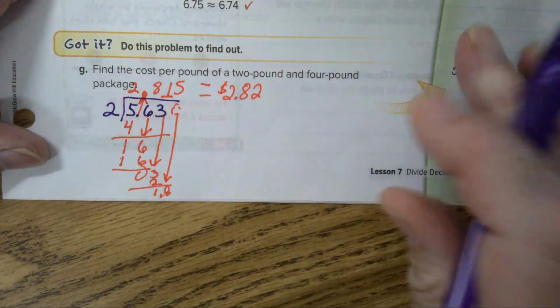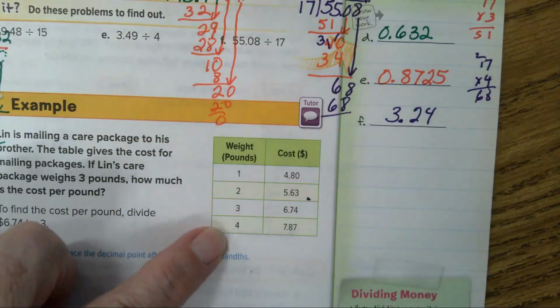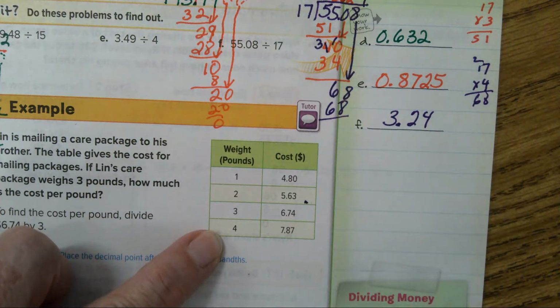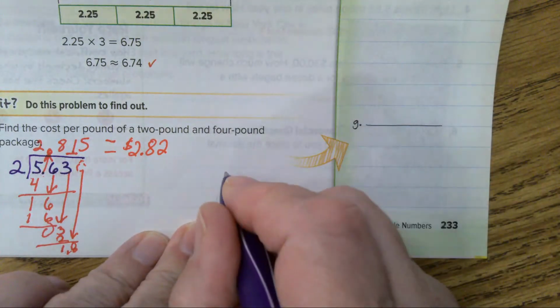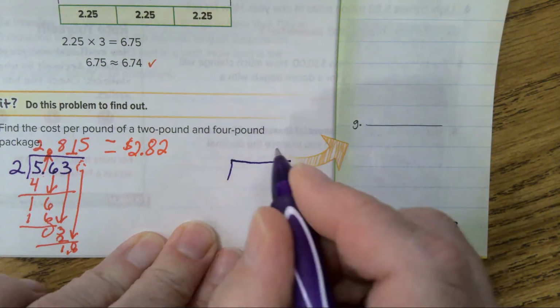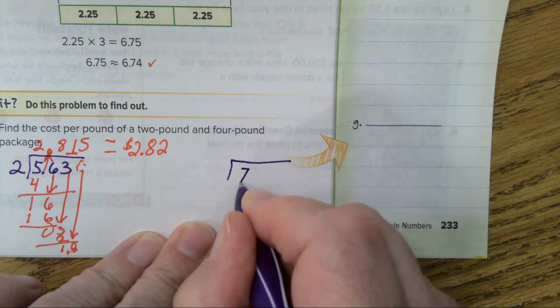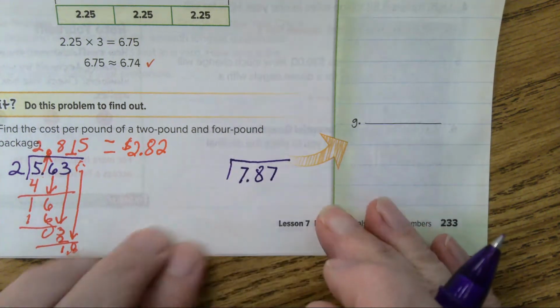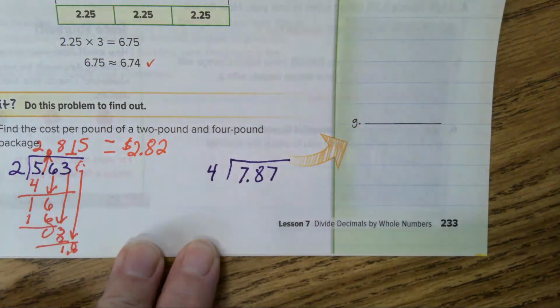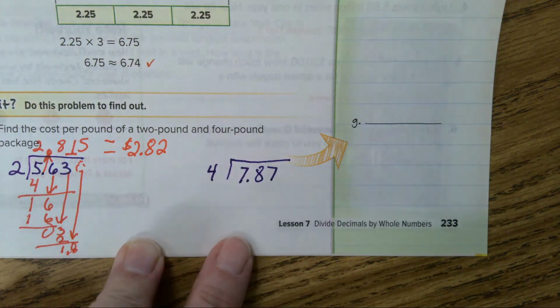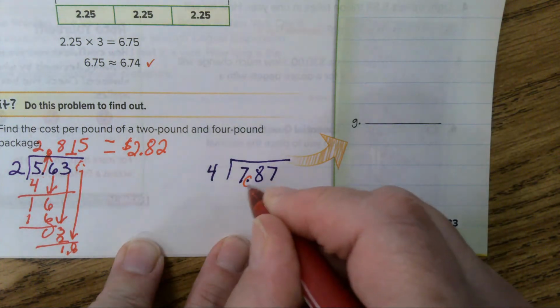Now let's go back up. And a 4-pound package. The 4-pound package is $7.87. So $7.87. Put the phone on my desk. We don't have that. We'll take care of it later. $7.87 divided by 4. Is it off? You can check it in just a moment, and then we'll put it back in the locker, okay?